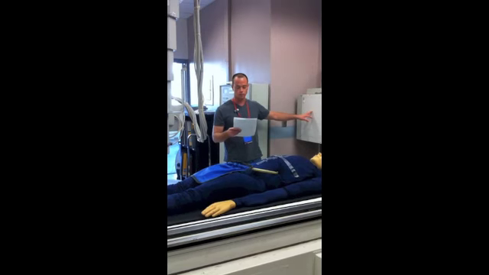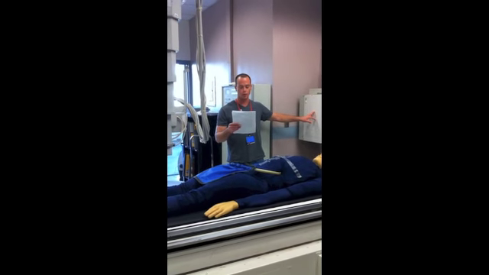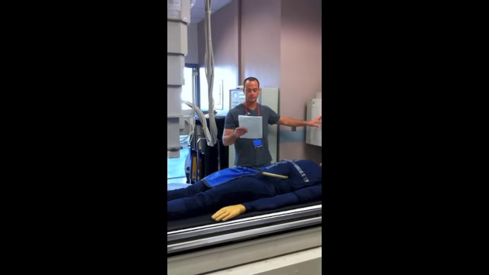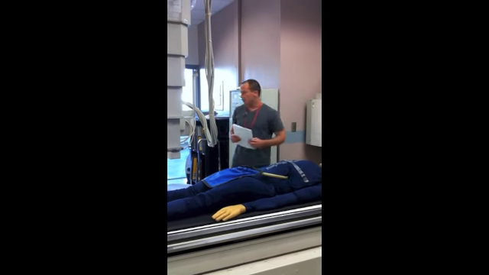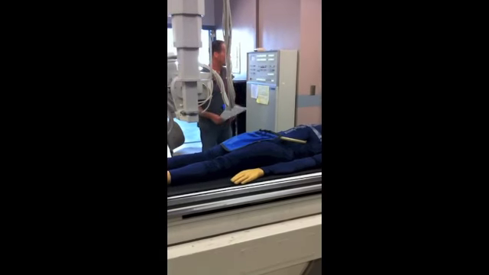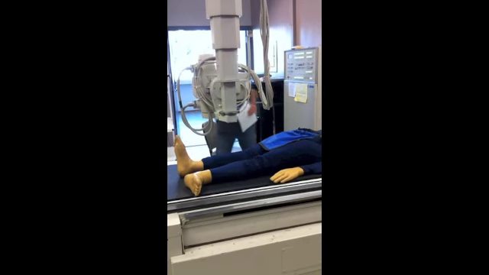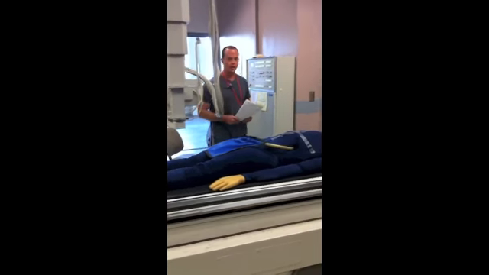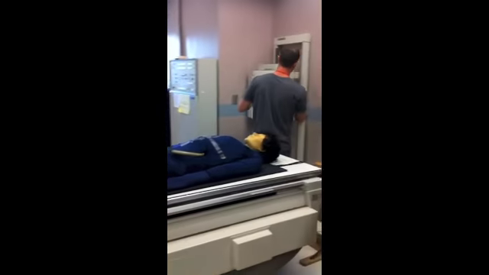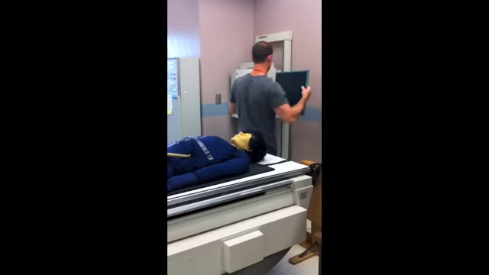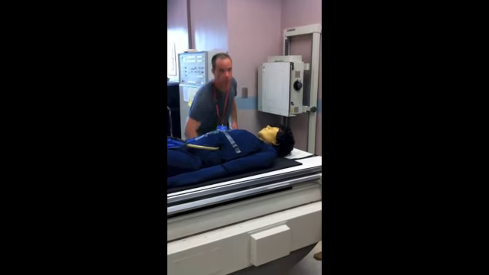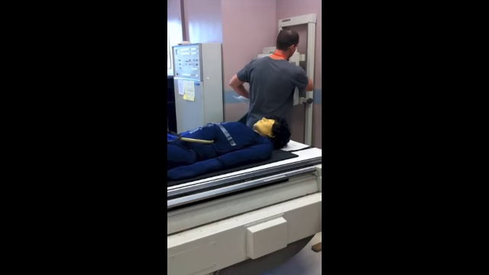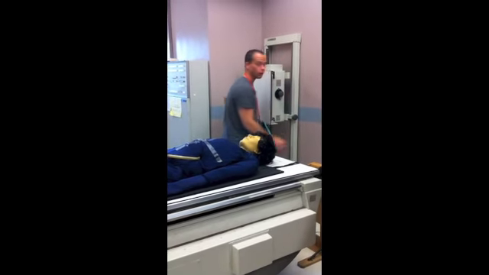Again, my technique is average size male adult, 110 and 8. So time to take the exposure. Sir, will you please take a deep breath in, hold it, don't move. Okay, we've just taken that. So I'll take the IR out of here, replace it with a fresh one. For the lateral chest, we'll be doing portrait.